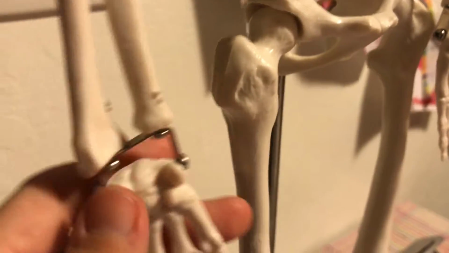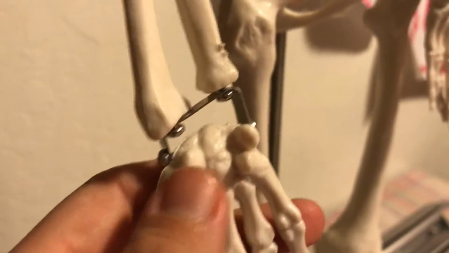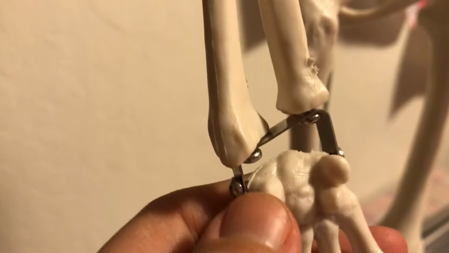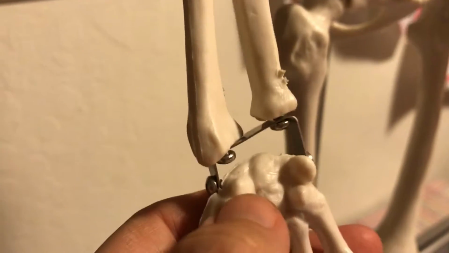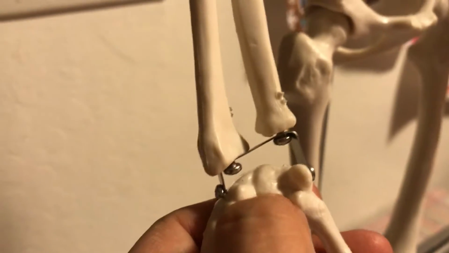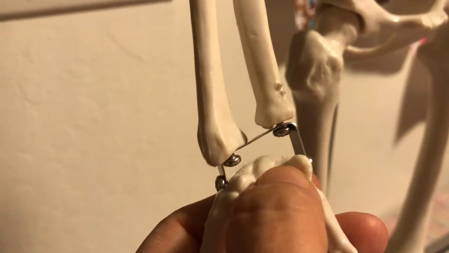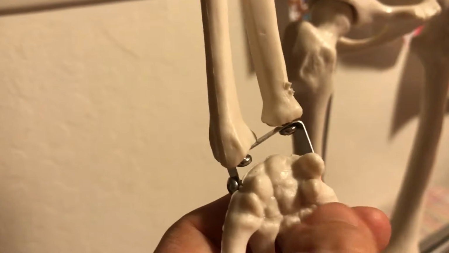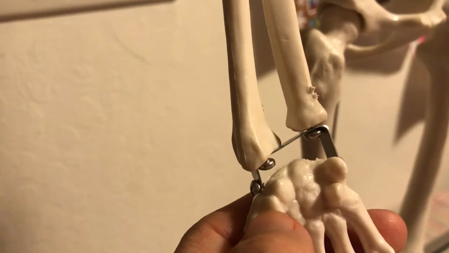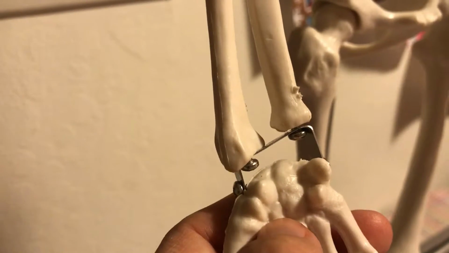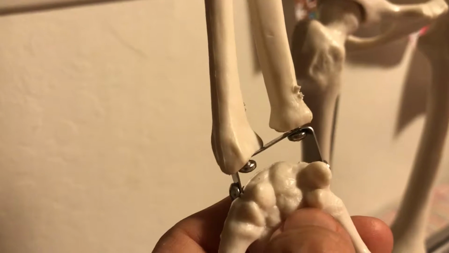On the carpus, you go from the scaphoid, lunate, triquetrum, and the pisiform, which sticks out quite a bit. The trapezium, trapezoid, capitate, and hamate.